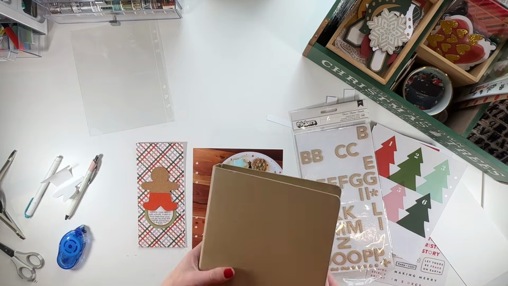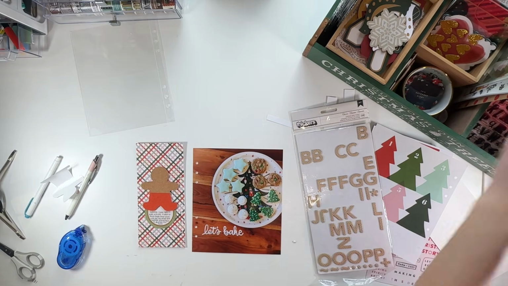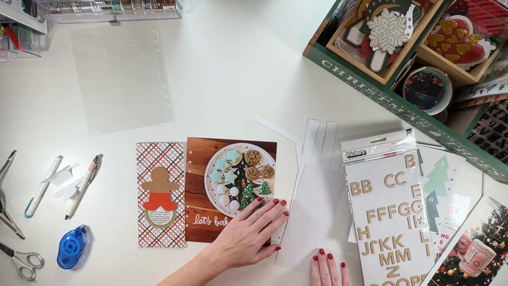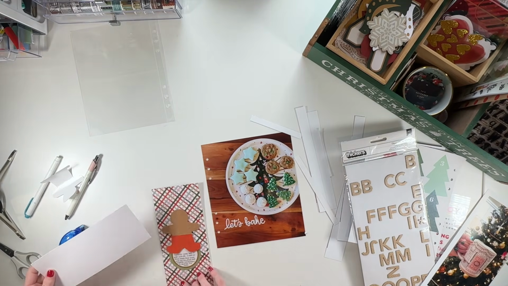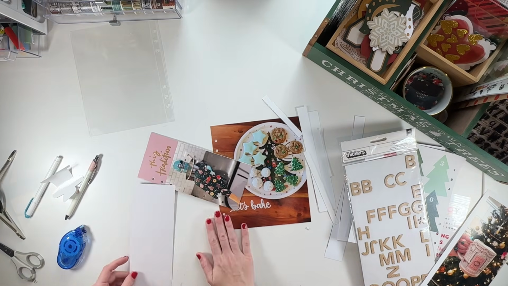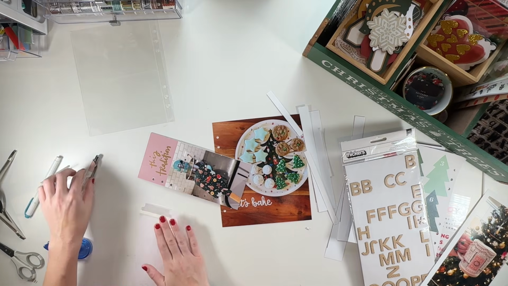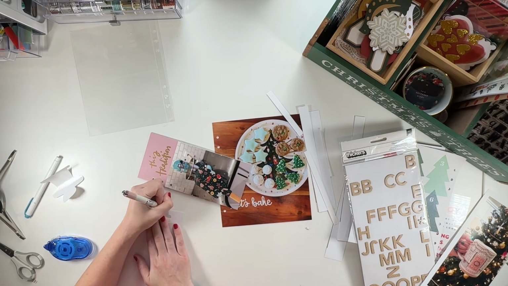But basically, I have these binders that tell me all the stamps I have, and I was looking for a number, thinking I wanted to stamp my number for the day. But I ultimately decide against doing that. And now I'm going to just work on putting a tab on this 3x8 insert.